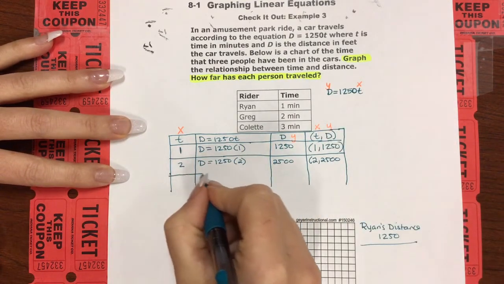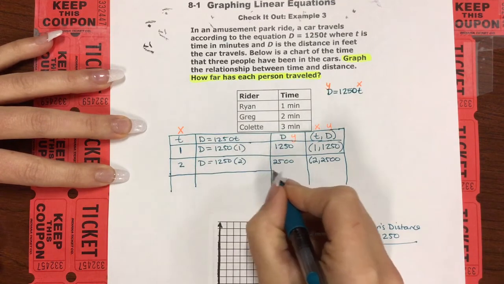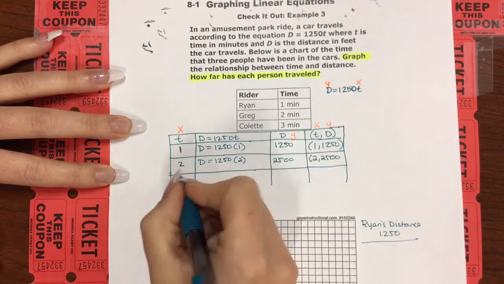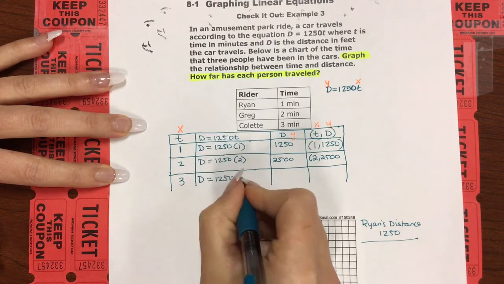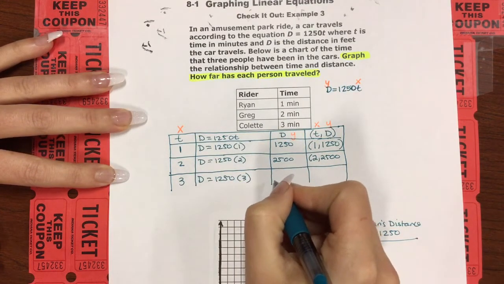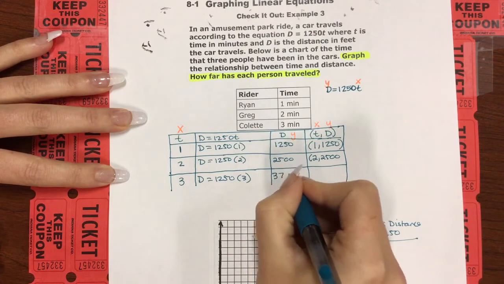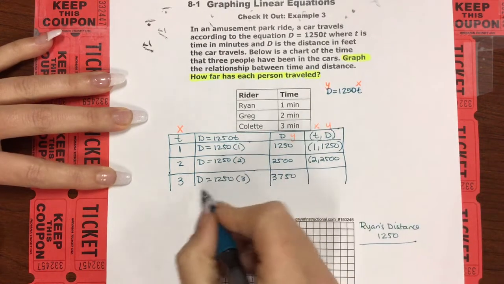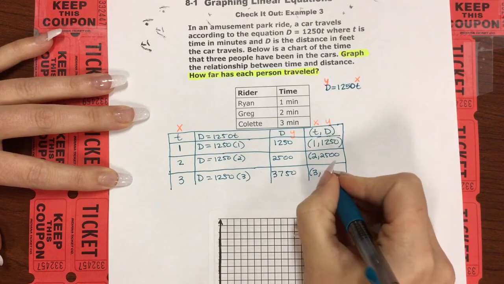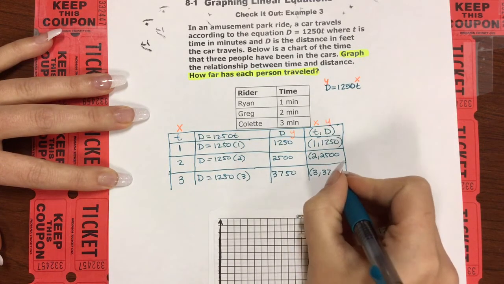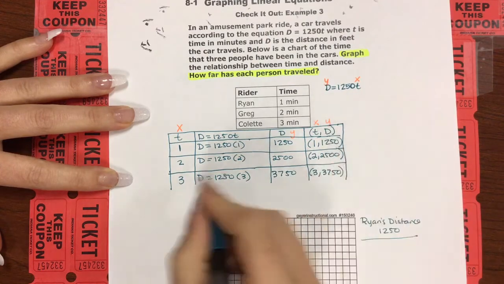And then there was one more. There was Colette, and Colette was in the car for 3 minutes. So we're going to stick 3 into our equation, and we end up with 3,750 when we multiply those, which gives us the ordered pair 3, 3,750.